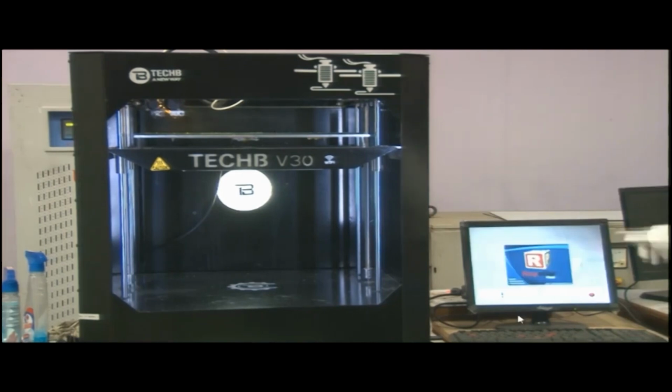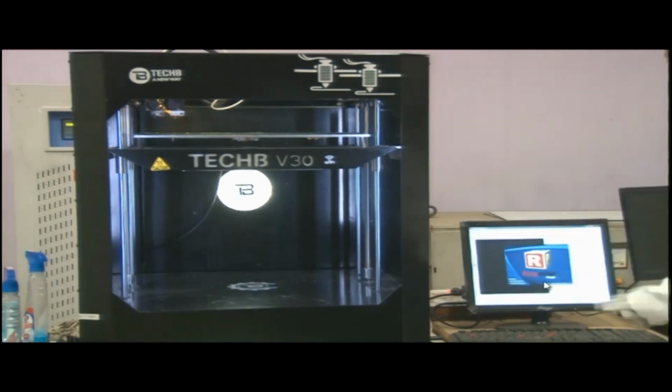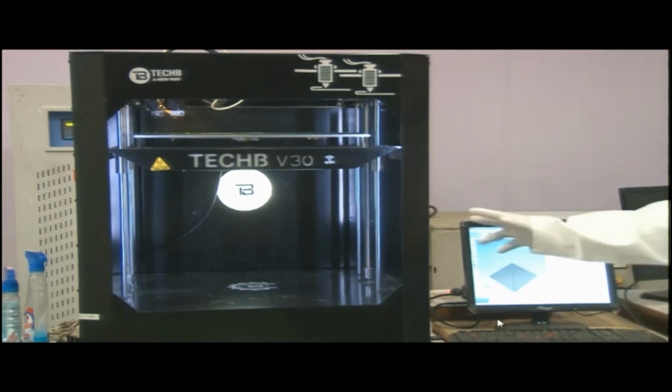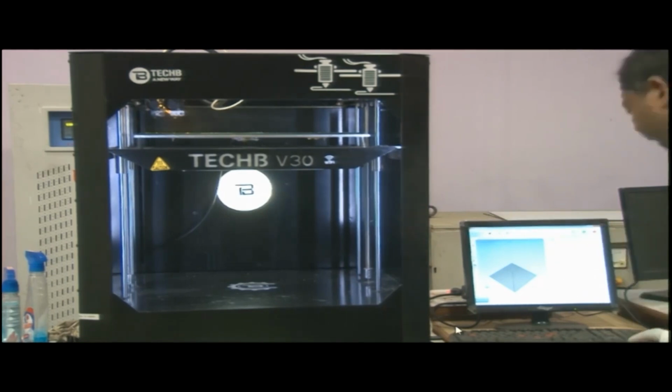The software, Repeater Host, is starting. Repeater Host is the specific name of the software, and 6.2 is the version. Then we need to connect the software to the hardware. Now both are interfaced with each other.